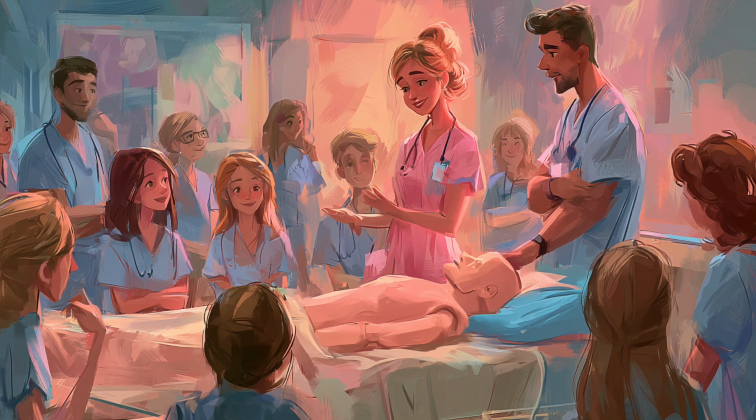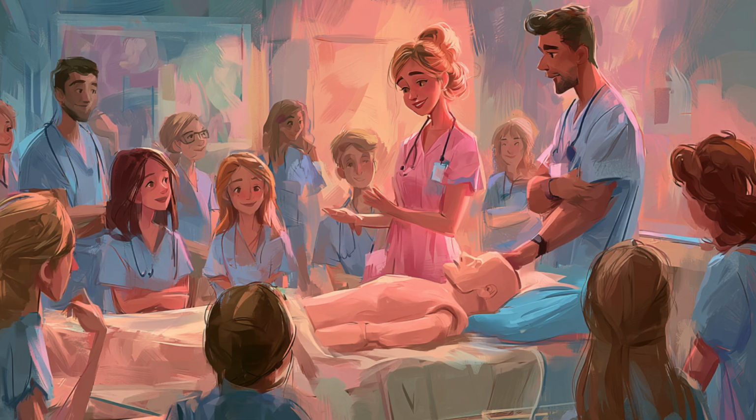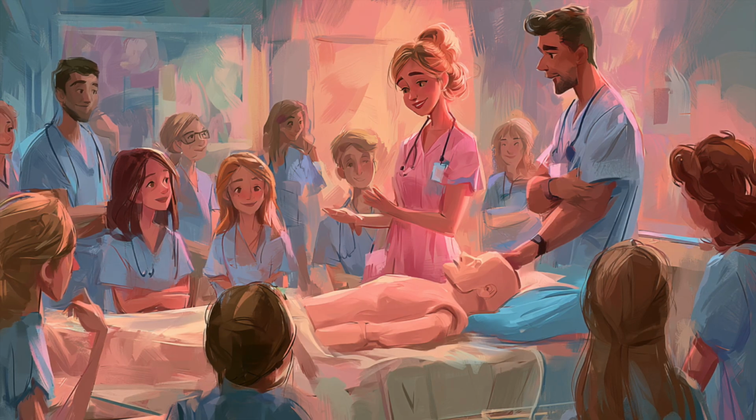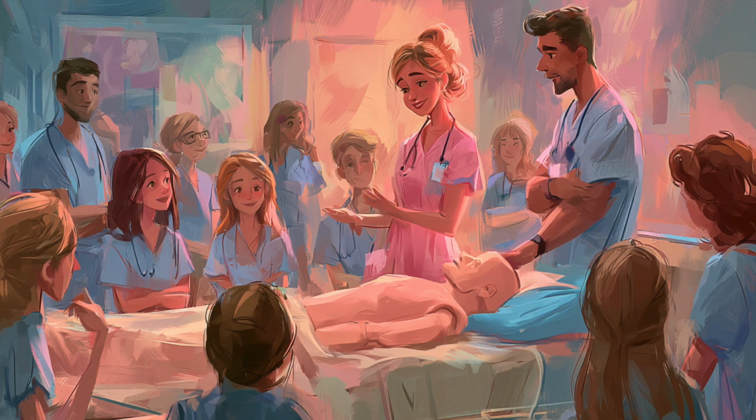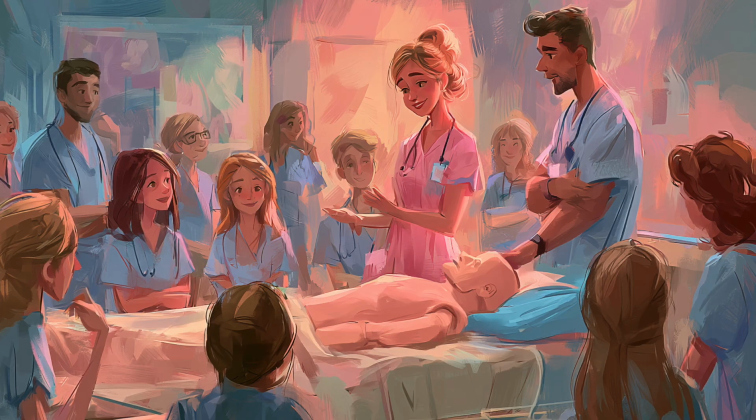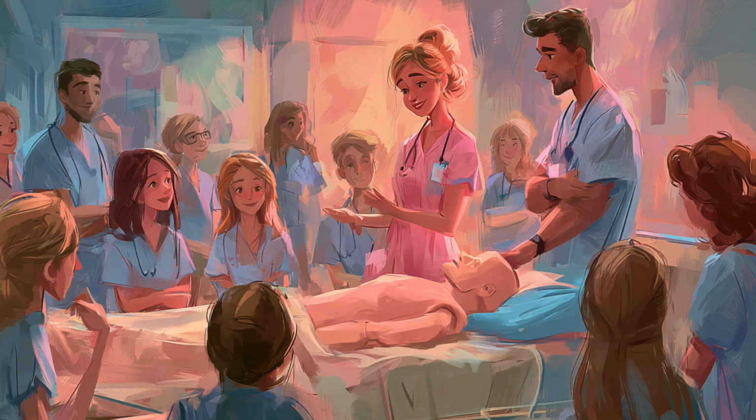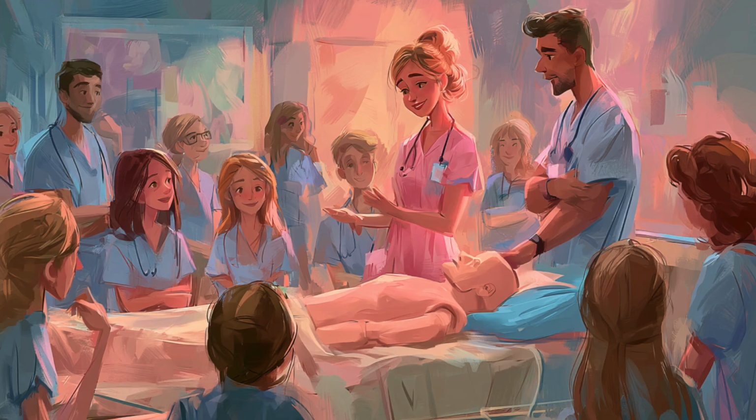Pop test question. Which finding may suggest lidocaine toxicity? A. Ringing in the ears and confusion. B. Improved appetite. C. Increased hair growth. D. Mild thirst after exercise. The correct answer is A. Ringing in the ears, confusion, dizziness, tremors, seizures, or cardiac symptoms may suggest lidocaine toxicity.